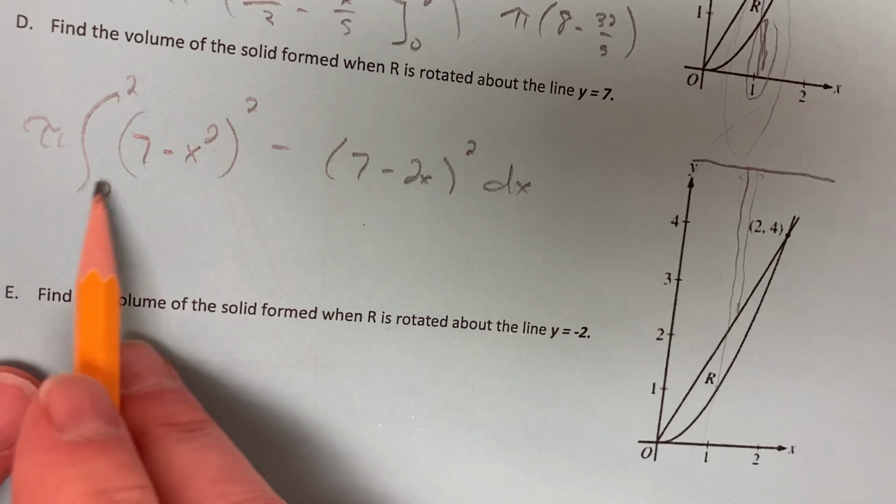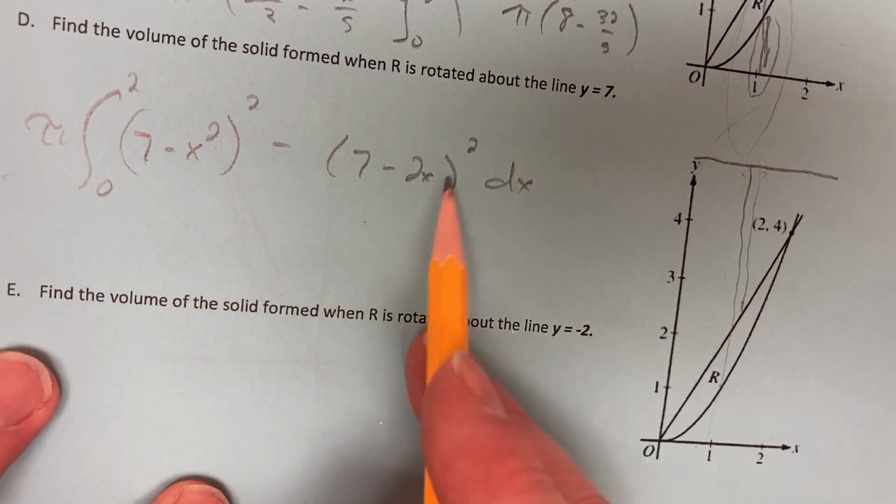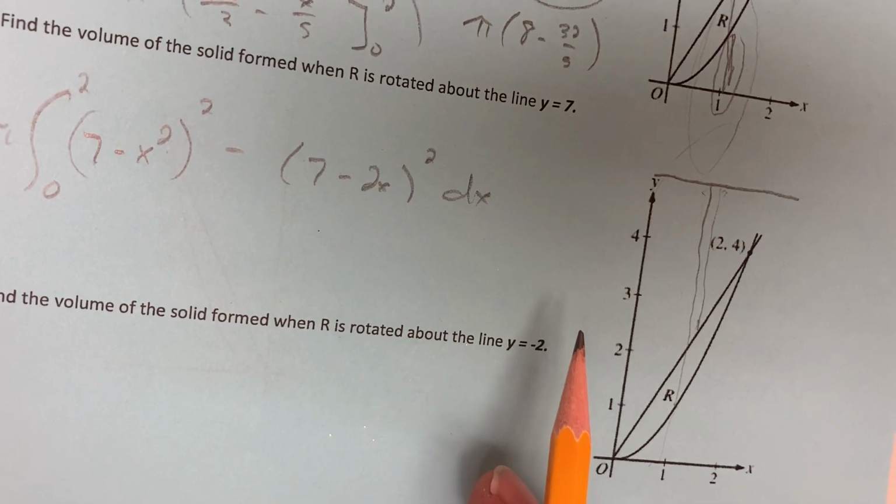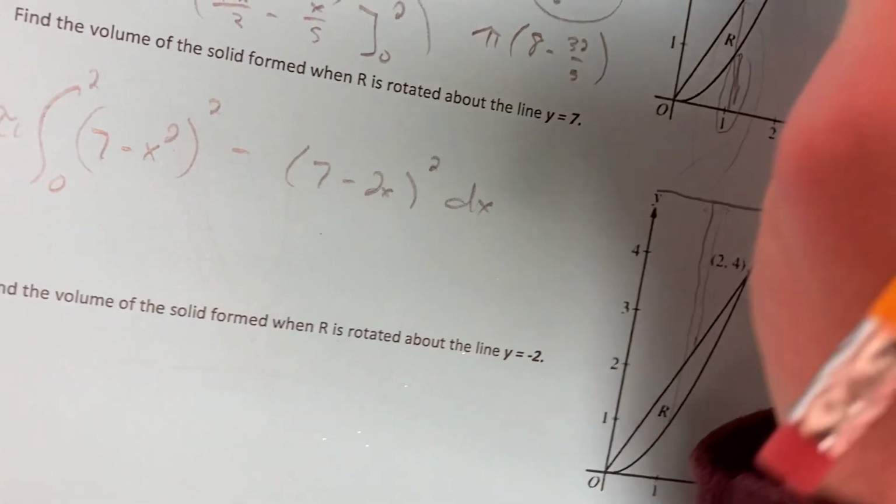So there's our big radius, pi times big radius squared minus little radius squared. That one we're not going to do by hand. Put it on a calculator and see what you get from there. Okay.